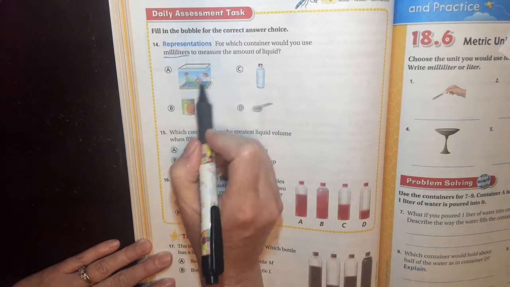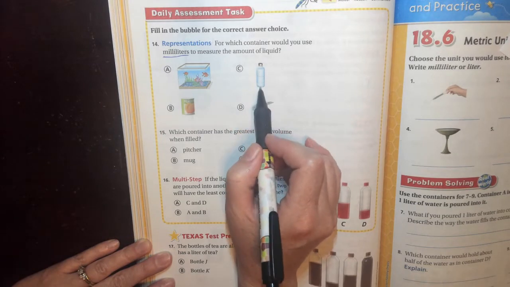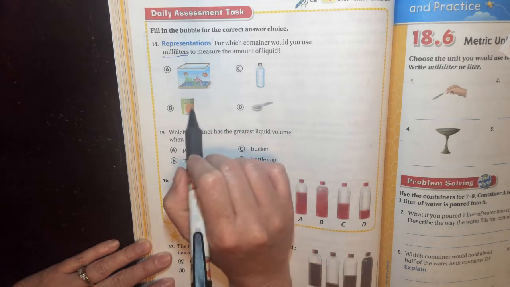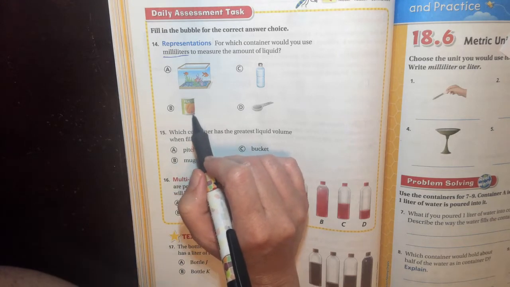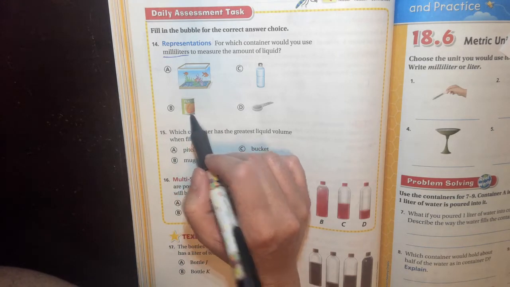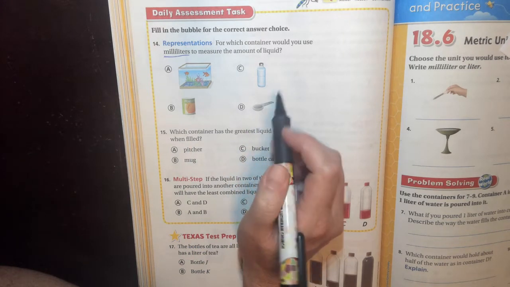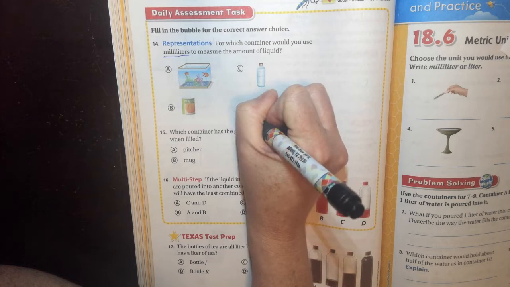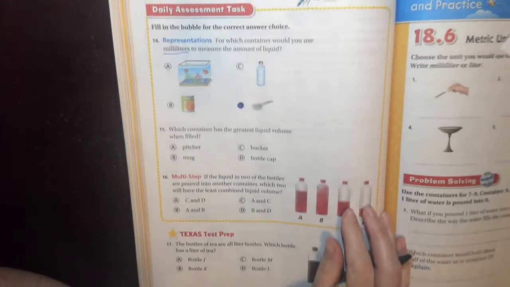We could use liters for that bottle, just like my flavored water. This is a very large can of peaches. You might have liters, but this small little tablespoon measuring spoon would definitely be the smallest, so it would have to be milliliters.